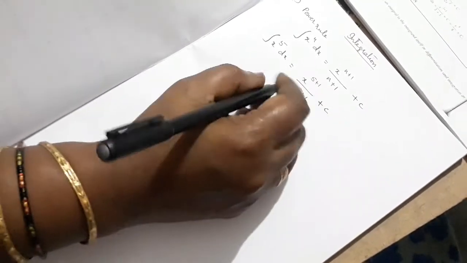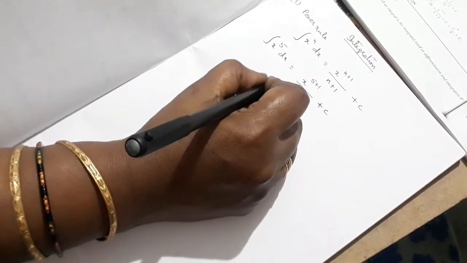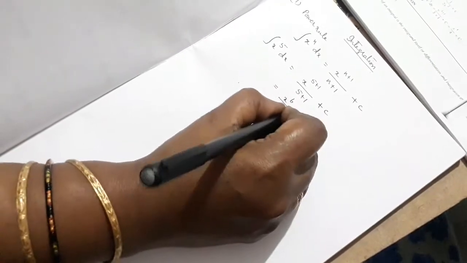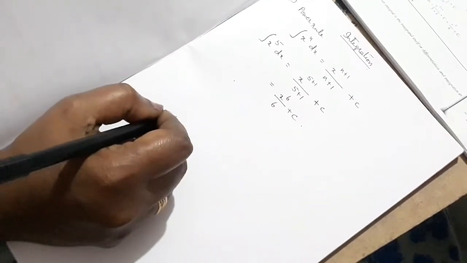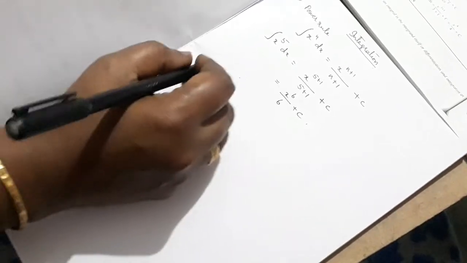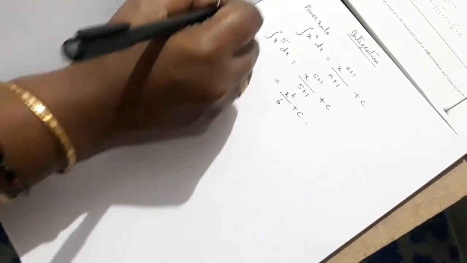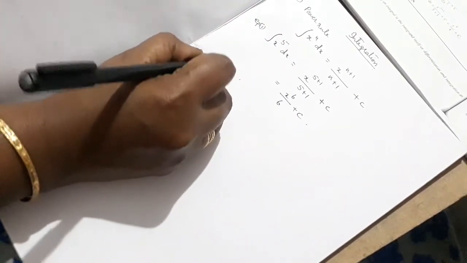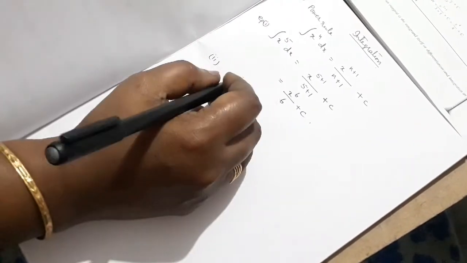Don't forget to write plus c. That gives you x to the power 6 by 6 plus c. This is example 1.